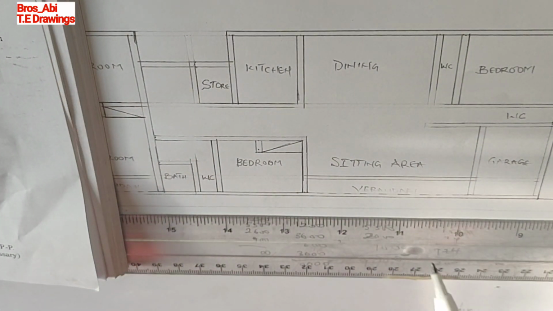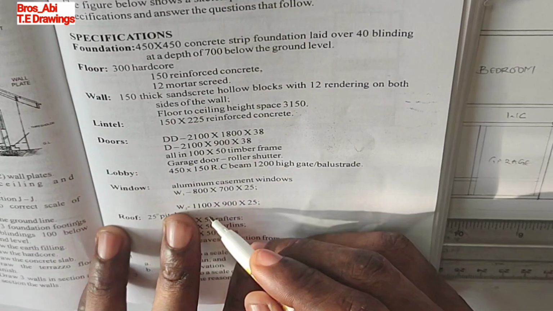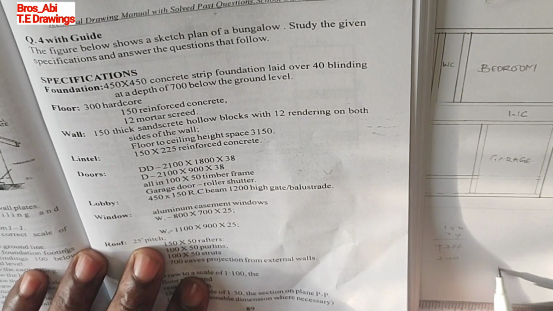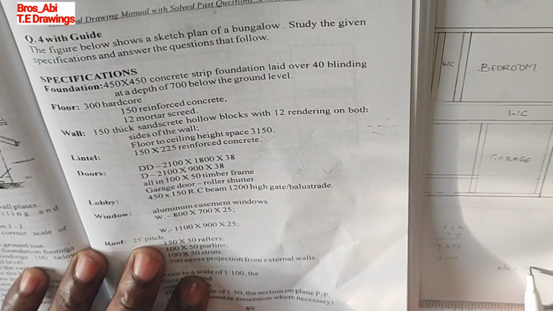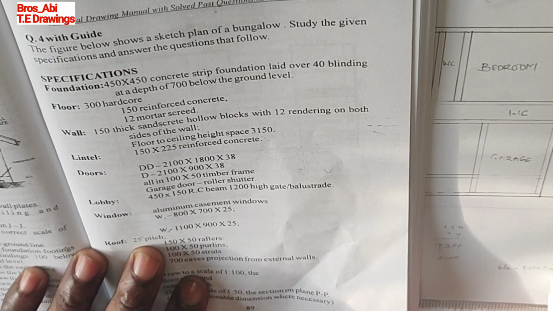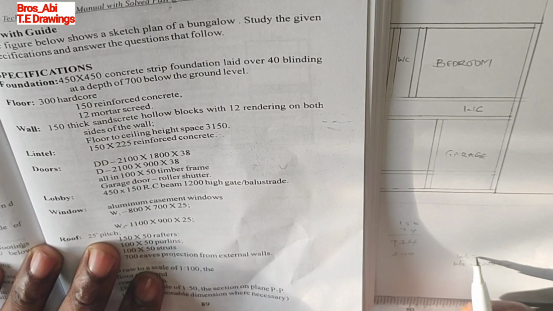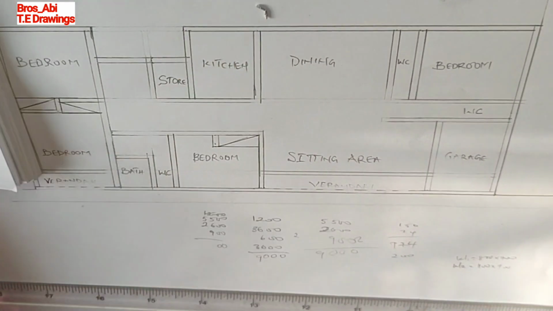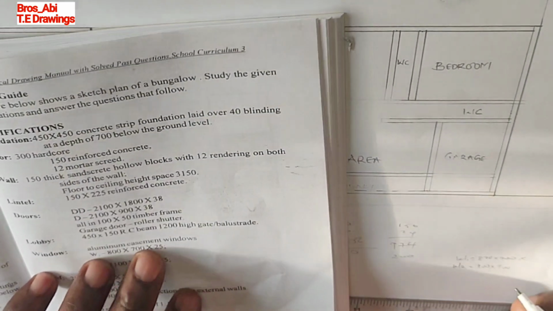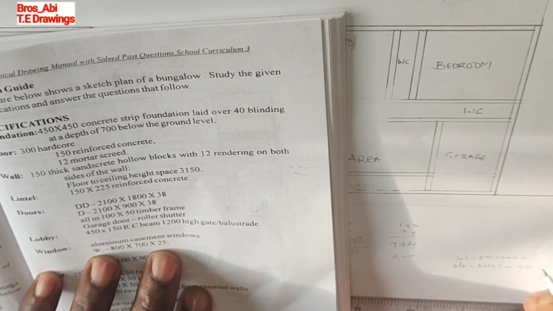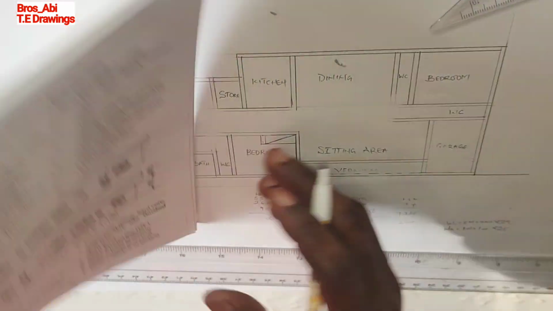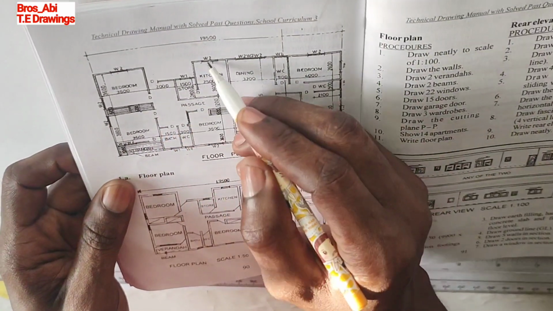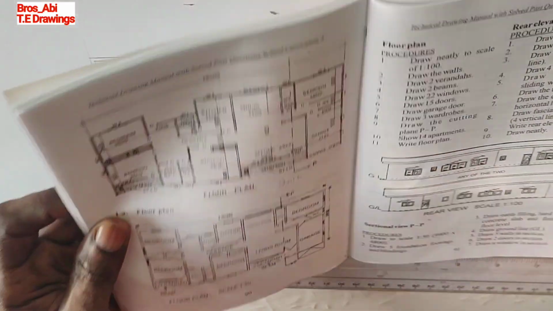So we are making use of the width, which is for window 2 we are using, you can write out your values here. Window 2 we are using 1100 times 900. Window 1 we are using 800 and 700. So this other one is just the thickness of the materials. So now from here we can see that it's window 2, window 2, window 2, window 1, window 2.